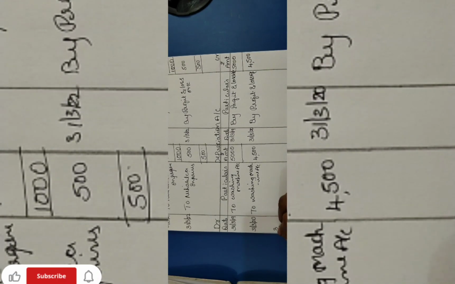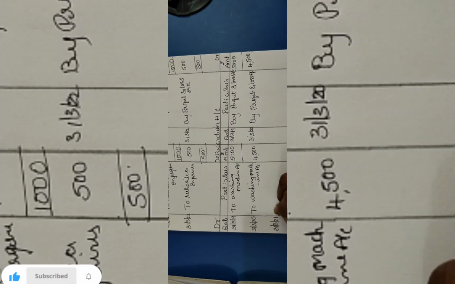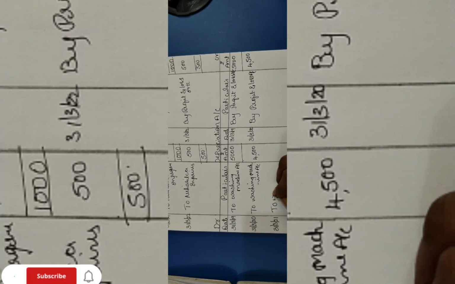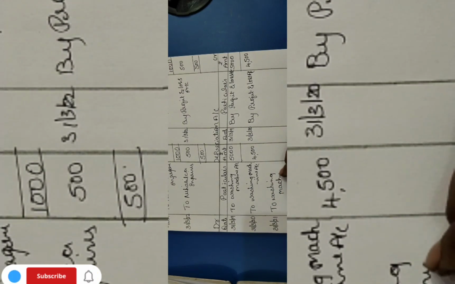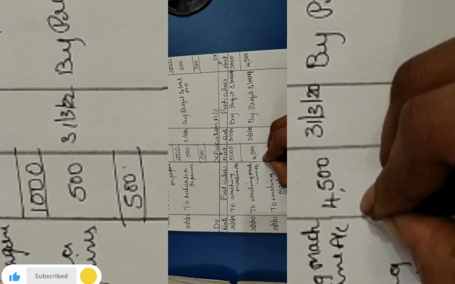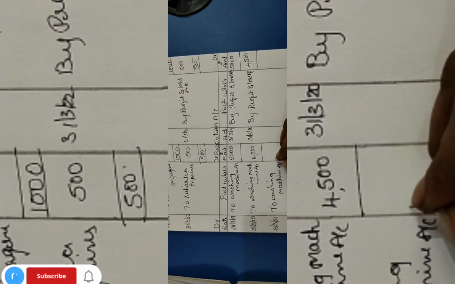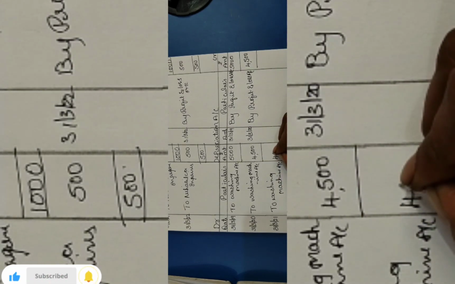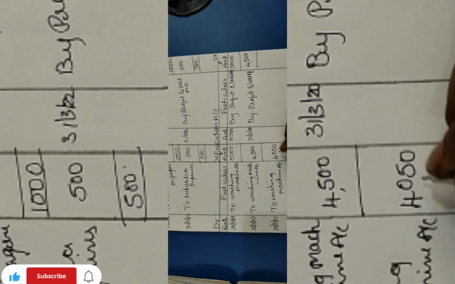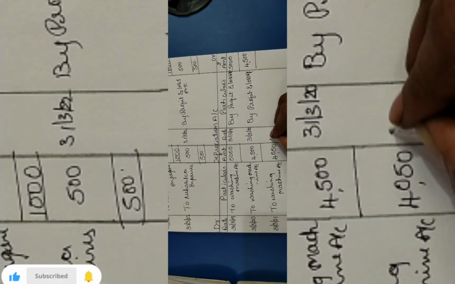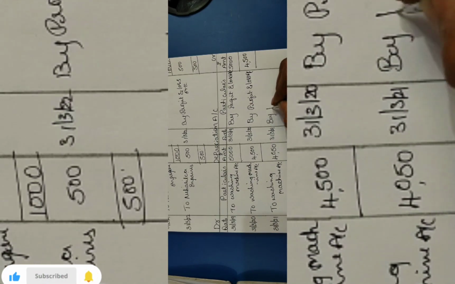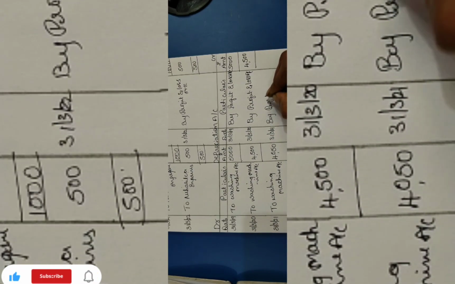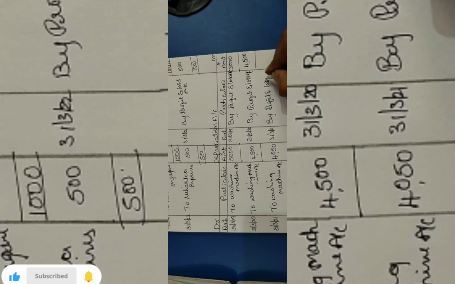Then third year on 31st March 2021, to washing machine account 4,050, by profit and loss account 4,050.